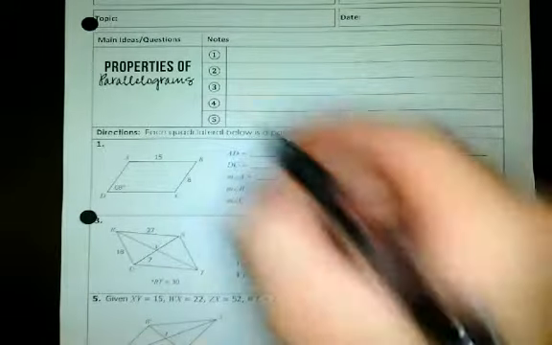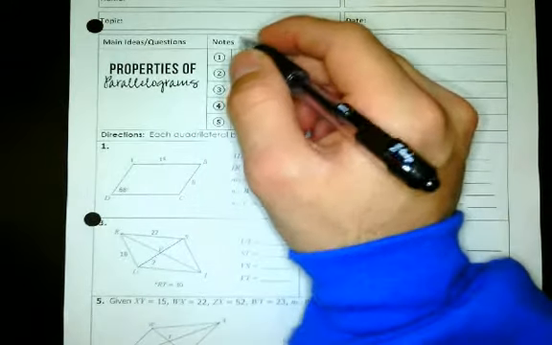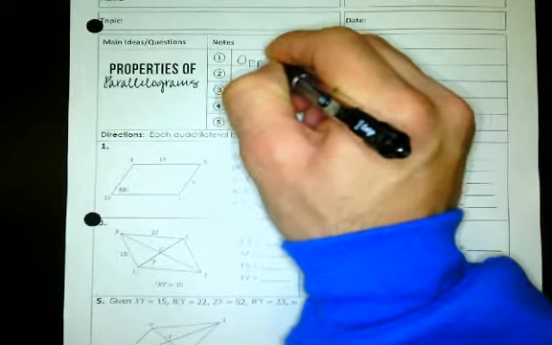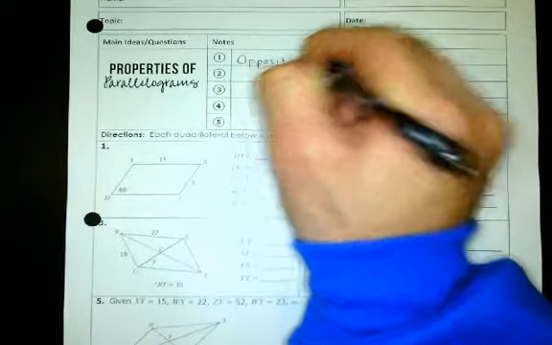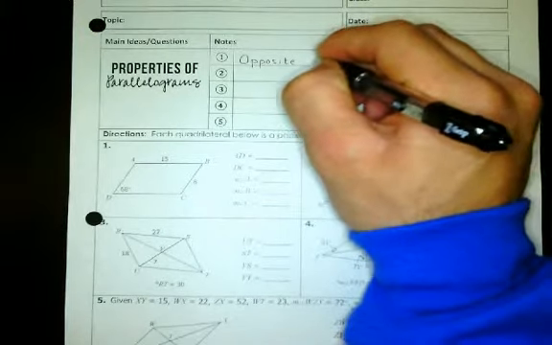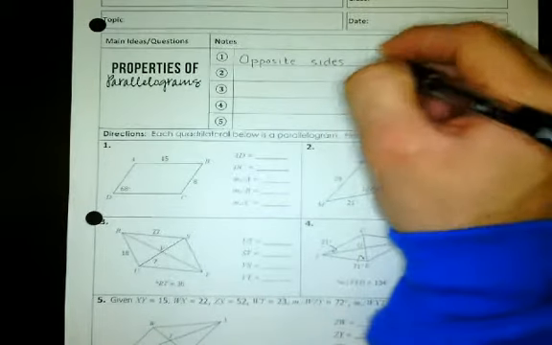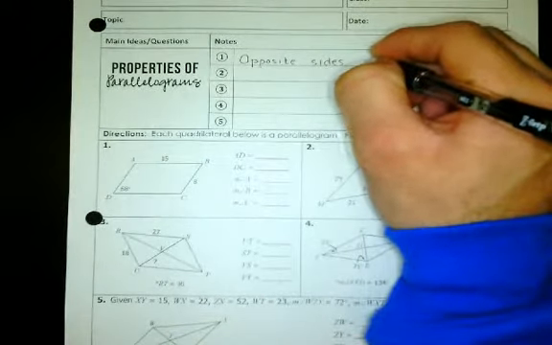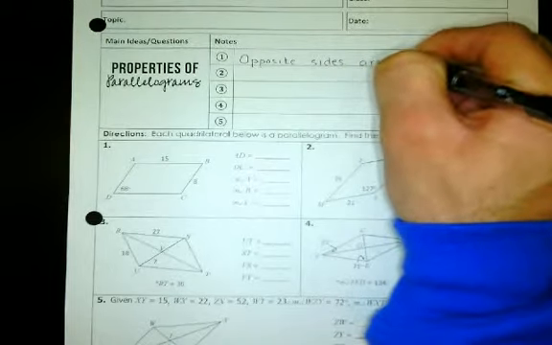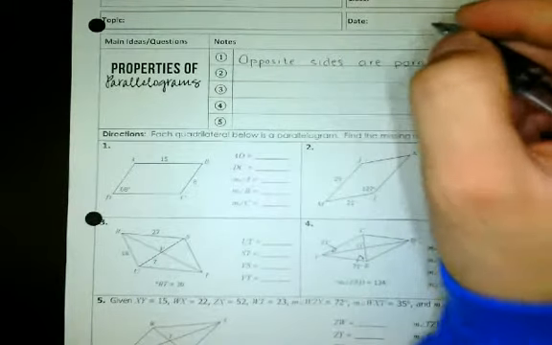The first rule is that a property of parallelograms is that opposite sides are parallel. Again, opposite sides are parallel. Remember, parallel means that the lines or the segments have the same slope and they're never going to touch. Okay, so opposite sides are parallel.